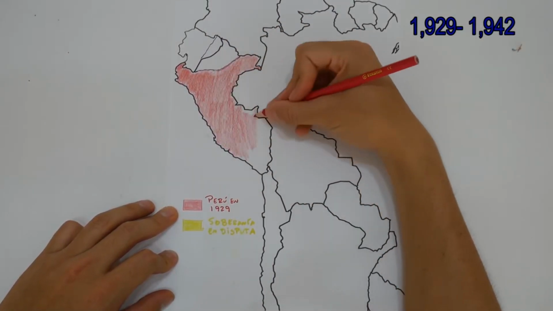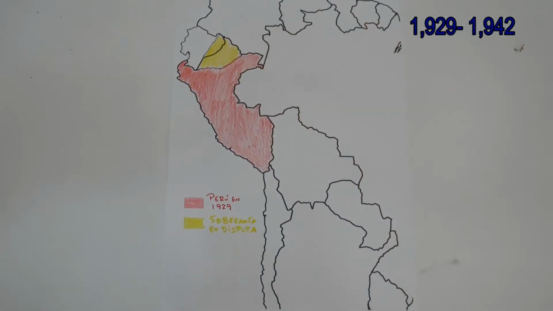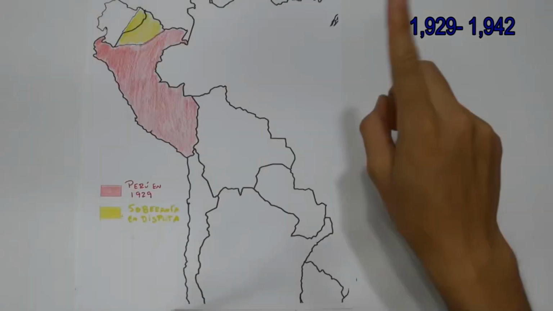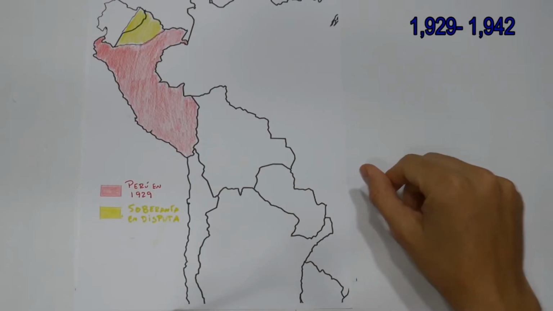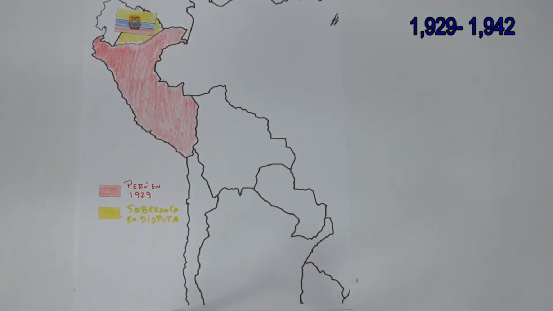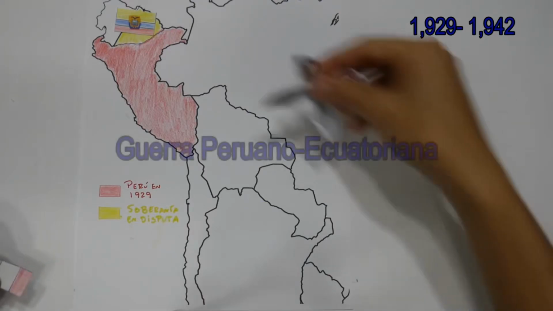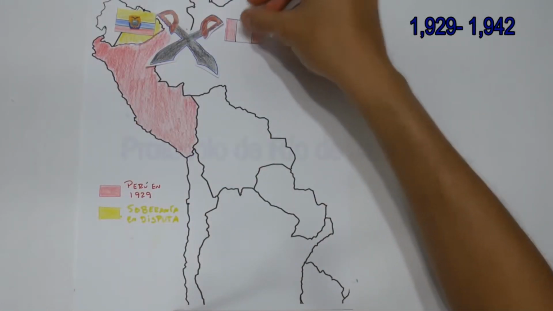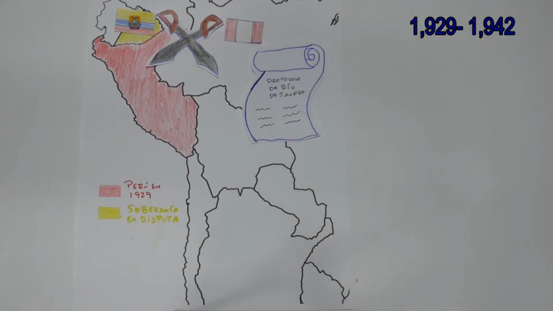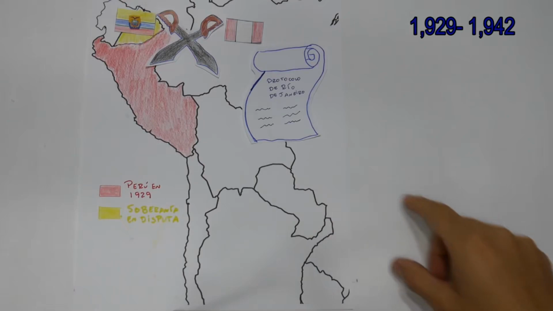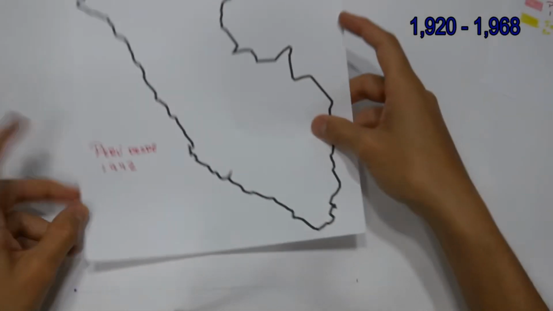Wow, we are getting closer to what the current map is. And I think I'm forgetting someone. Ah, right, the other neighbor to the north, Ecuador. Well, with them, the borders were not fully delimited until 1942 after the Peruvian-Ecuadorian War, which culminated with the Rio de Janeiro Protocol, where Peru ratified its sovereignty over the disputed territories. So finally, the map of Peru would be as we know it today.